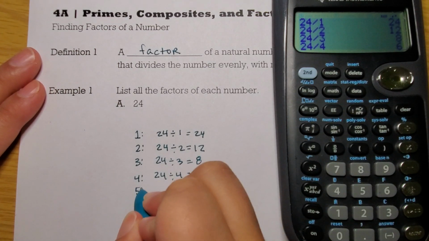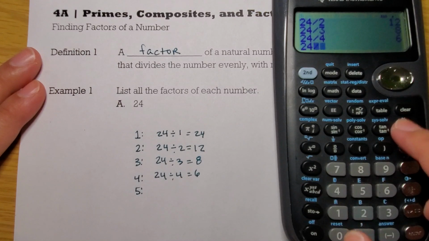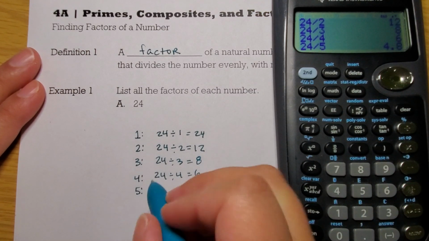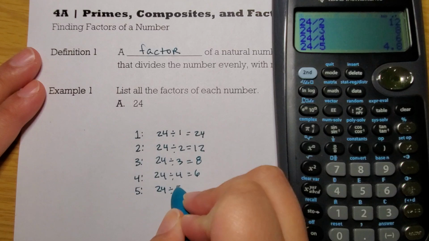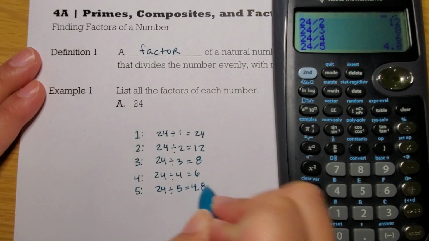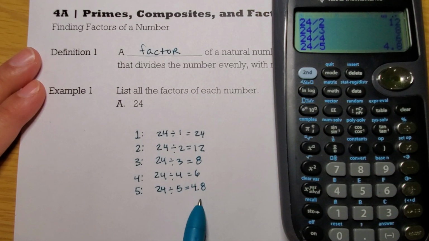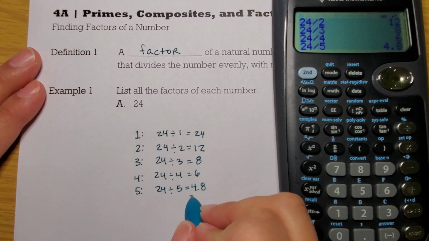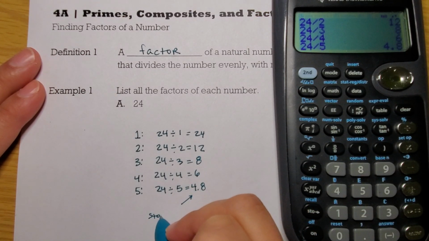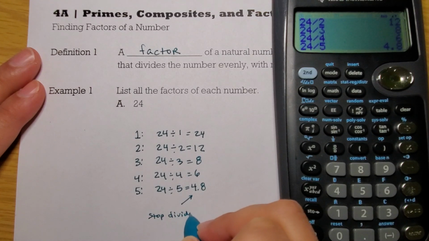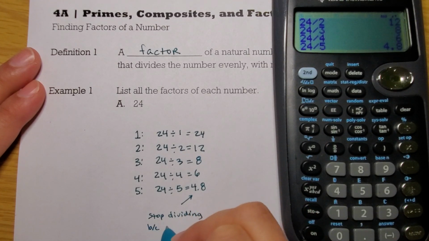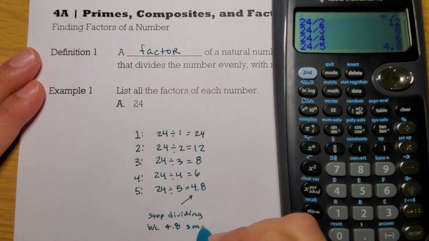Okay, so let's try 5. So I'll do 24 divided by 5, and I get 4.8. Okay, so I have now reached that point where I divided by 5 and I got a number that's smaller than what I divided by. So that's going to be my stopping point. I'm going to put a note to myself: here I stop the dividing because 4.8 is smaller than 5.